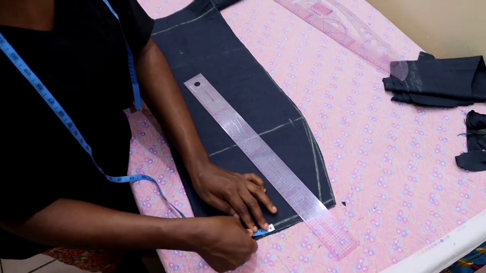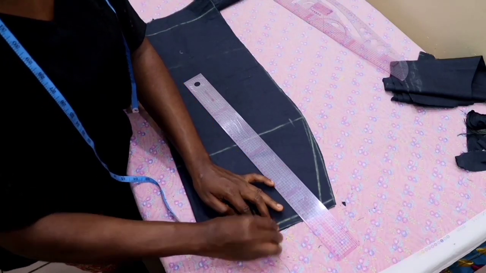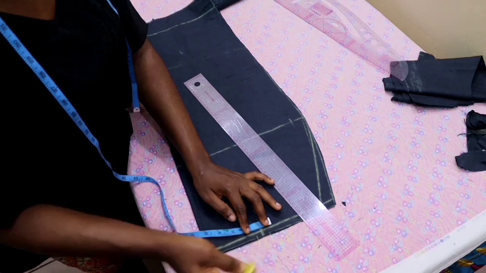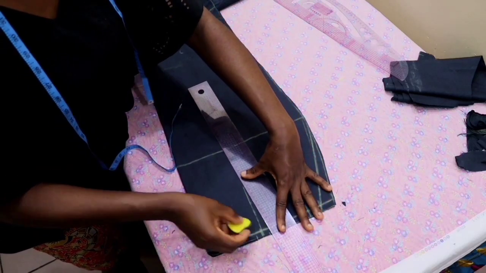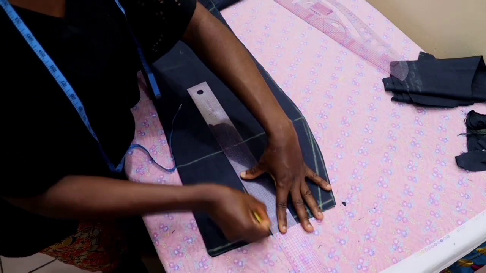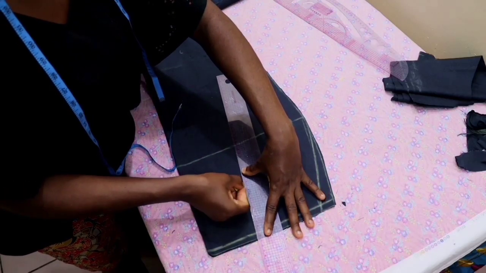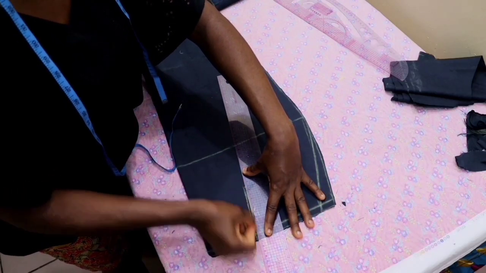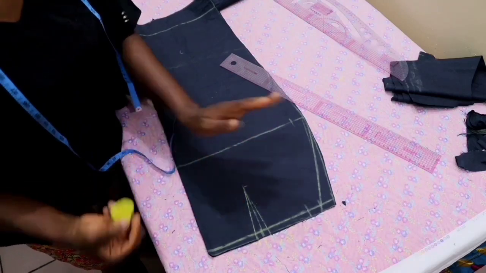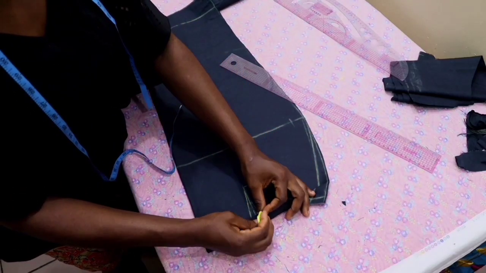Then on both sides of this line, you're going to measure 1/2 inch on both sides and connect it back to the 4.5 points. So when you're done, you transfer it to the other side as well.